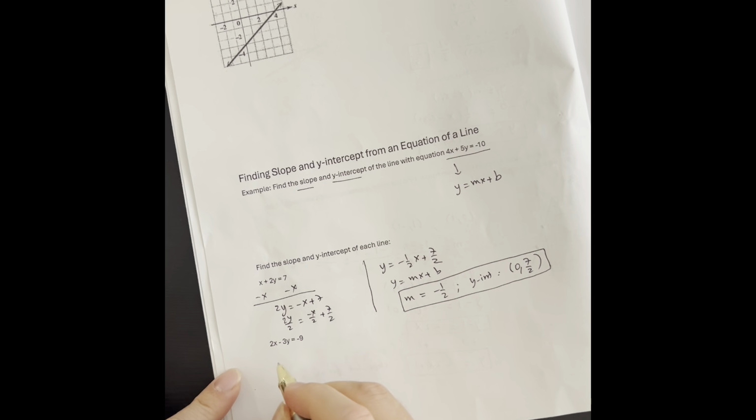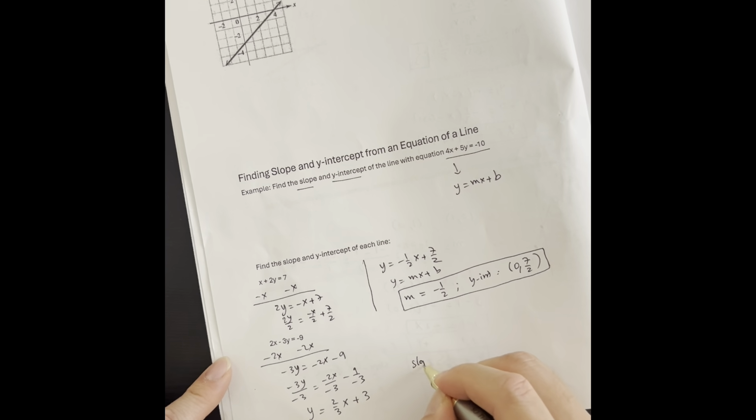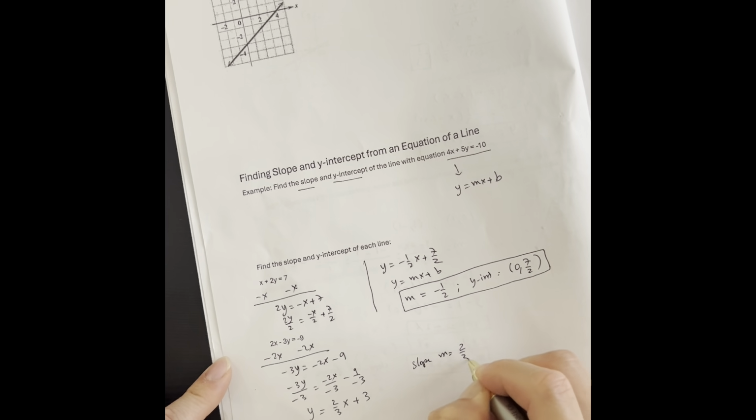So for this line, we can get started by subtracting 2x on both sides. We get 3y equals -2x minus 9. Then we divide by 3. So we get y equals -2/3 x minus 3. So the slope m is -2/3, and the y-intercept is (0, -3).